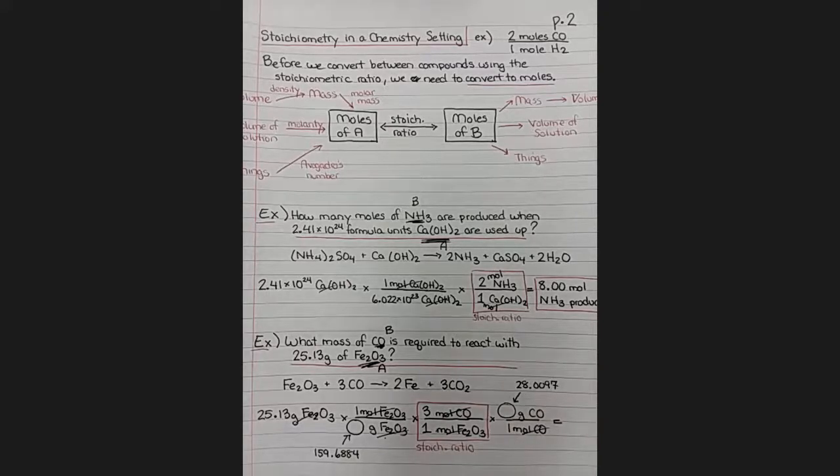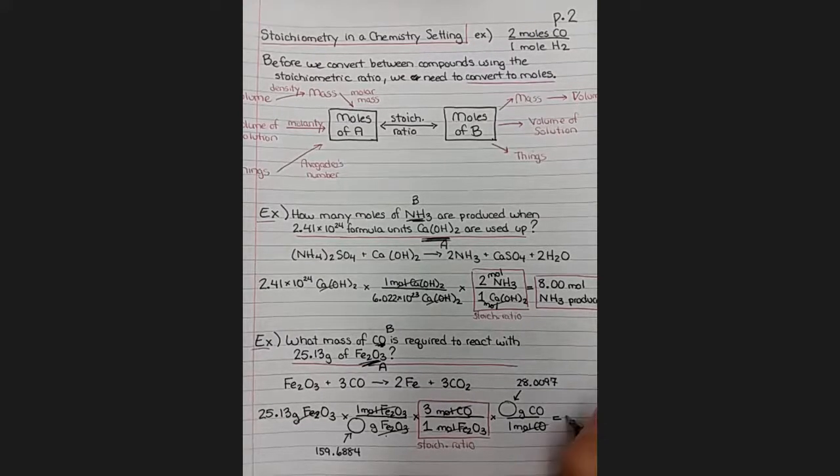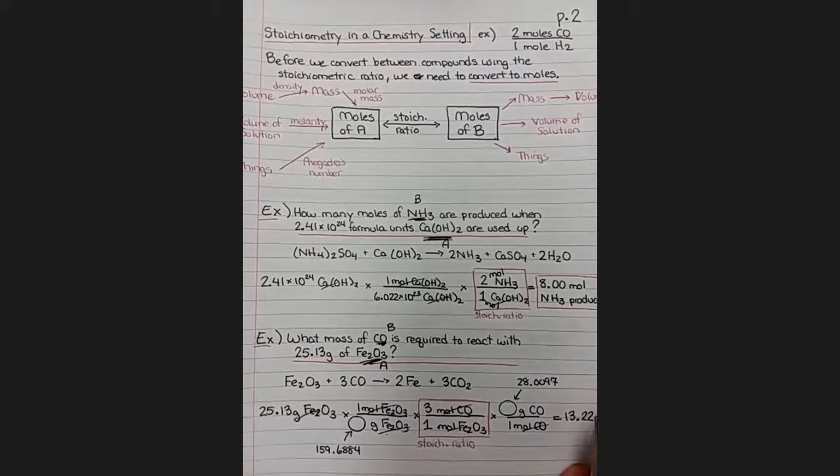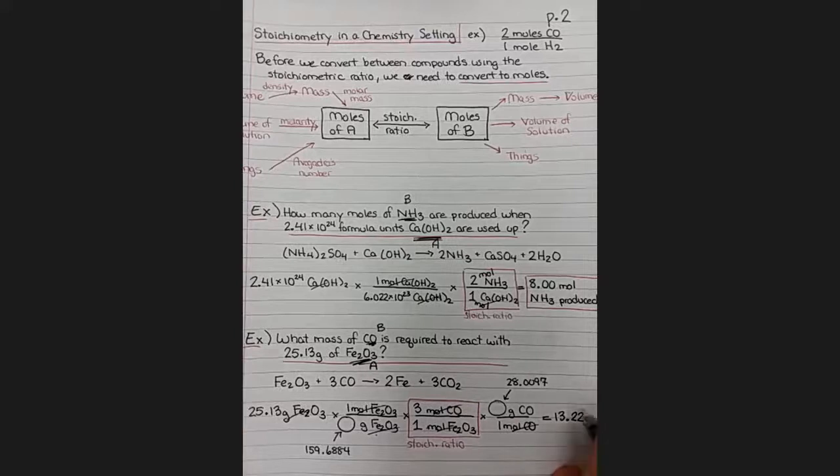Sometimes it's just easier to get the problem solving process with the unit set up first and to come back and do those little side quests at a later time. Okay, so now we have all the numbers we need. We're ready to calculate the mass of carbon monoxide. And if we put those numbers in the calculator, we should get 13.22 grams of carbon monoxide needed.